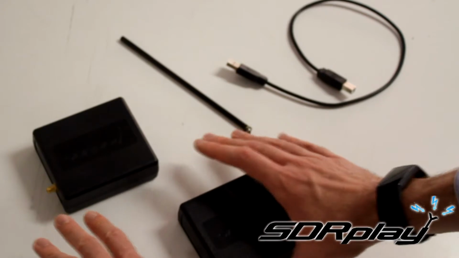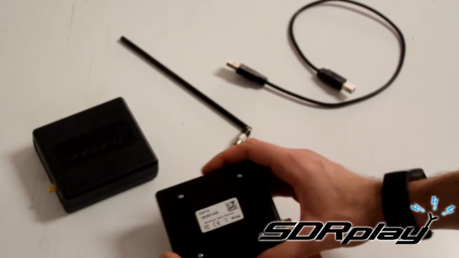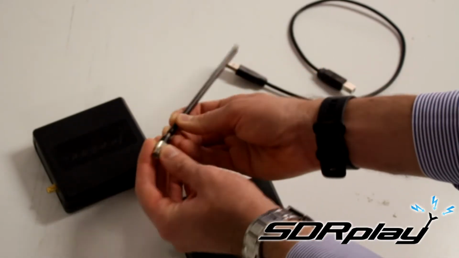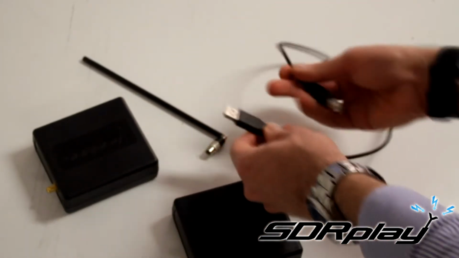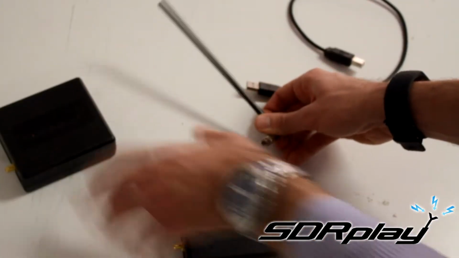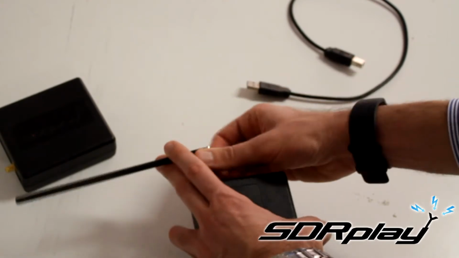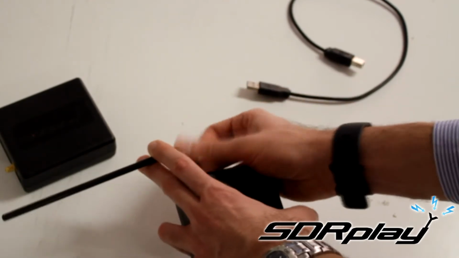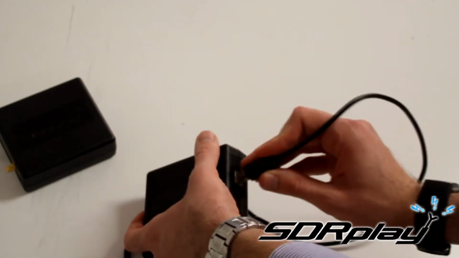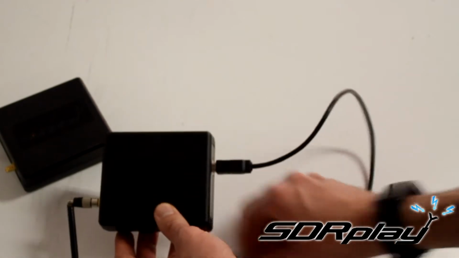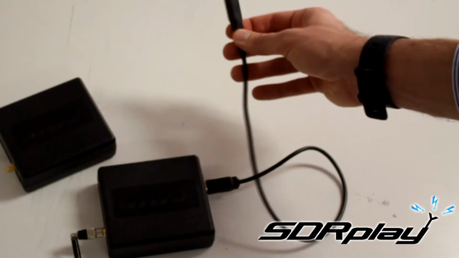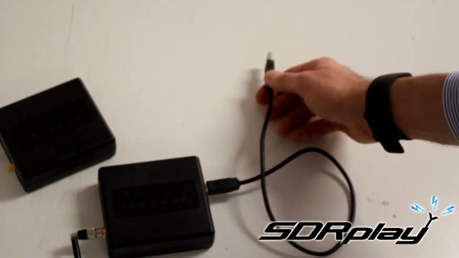You don't need anything more than SDR receivers. We have a couple of RSP1As here, SMA antennas, we have a monopole here, and USB Type B cables for connection to your computer. The connection is simply performed by screwing in the antenna to the SMA termination of the SDR and then plugging the USB Type B cable. And then when you're ready, you can plug in the USB termination into your personal computer and start up SDR1.